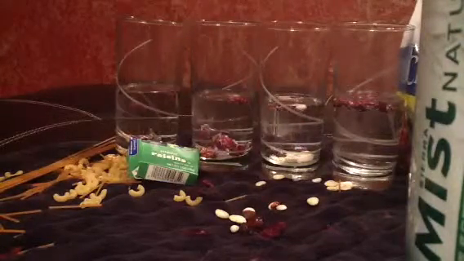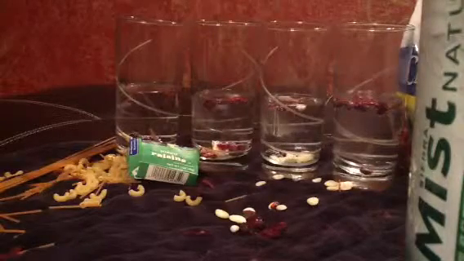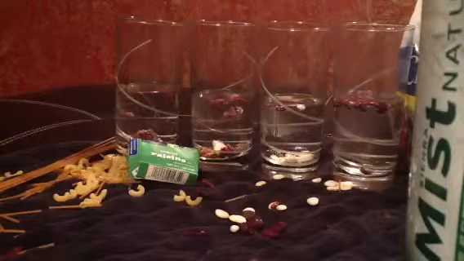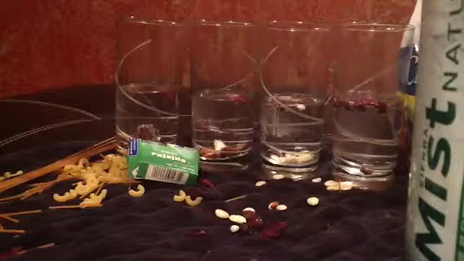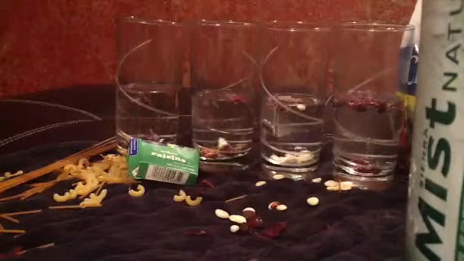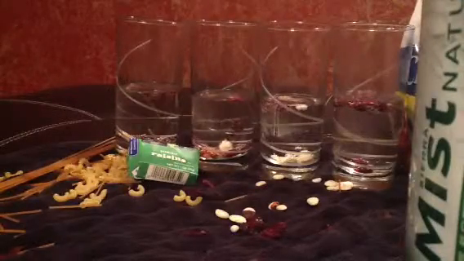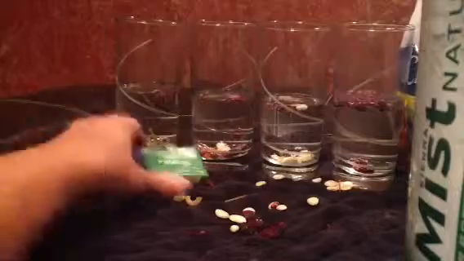How long? If we put a lid over it, eventually it would stop, because the carbon dioxide would stop. It wouldn't have the fizz, and the bubbles wouldn't be attached to the raisins or the beans or the craisins or the spaghetti.